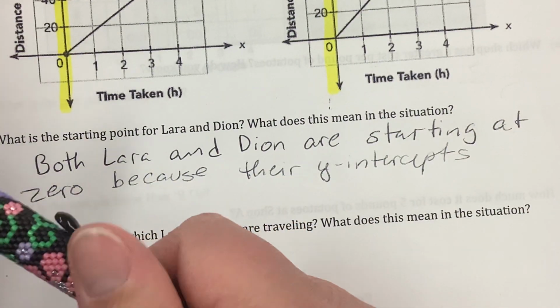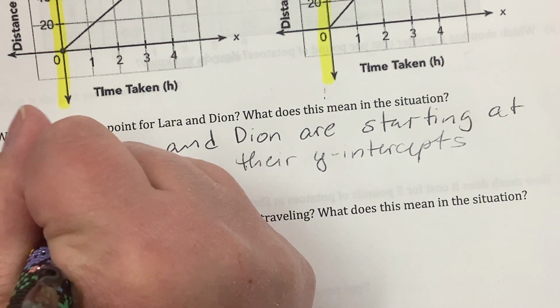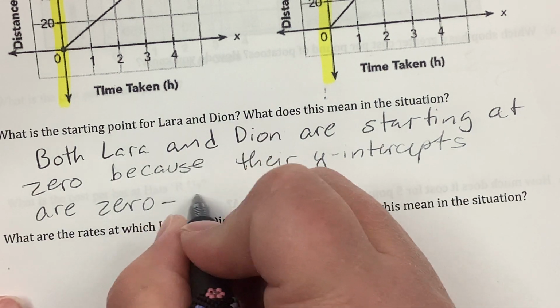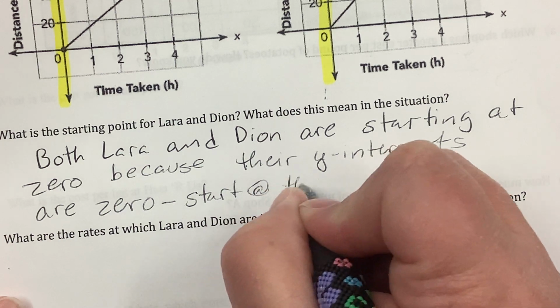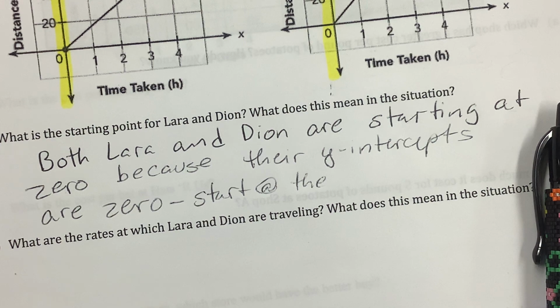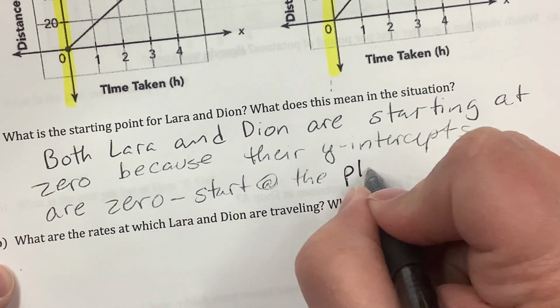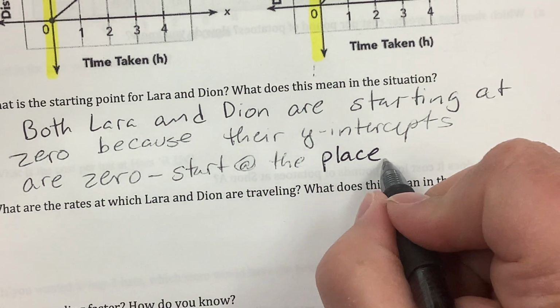I wonder why my pen is not writing. That's odd. That really means they started in the same place. That's driving me nuts. I can't even read it. If I can't read it, you can't read it for sure. Ah, that's better. That means they're starting at the same place because they both start at 0.